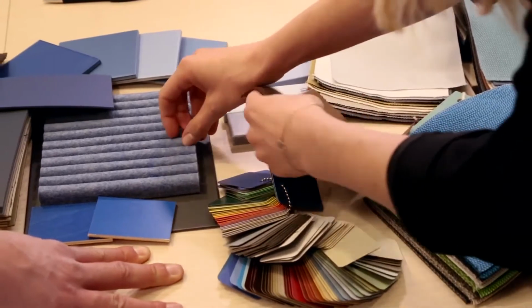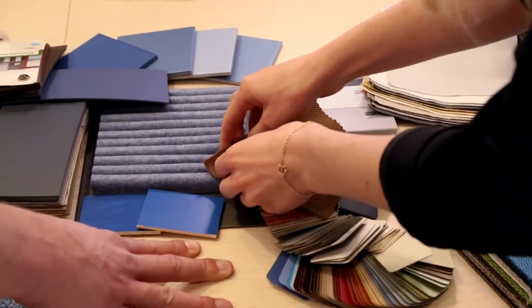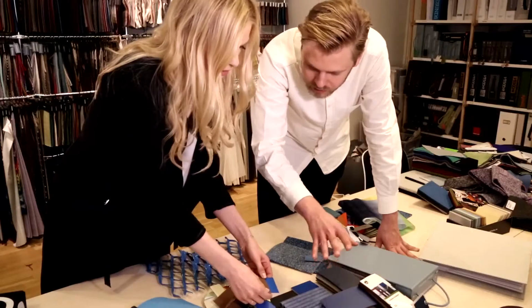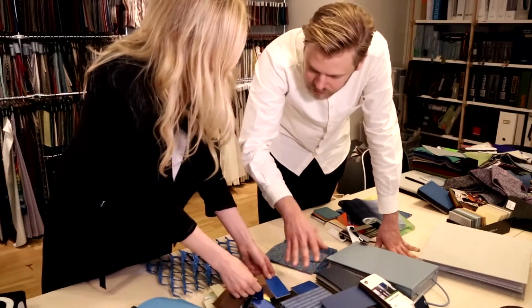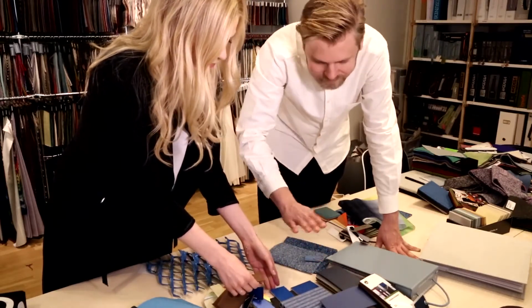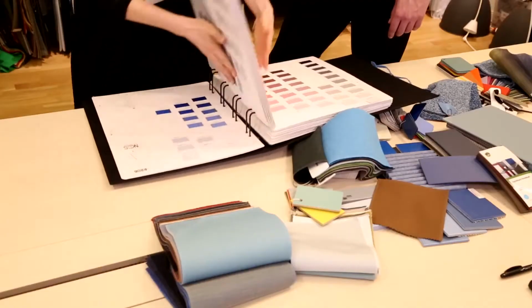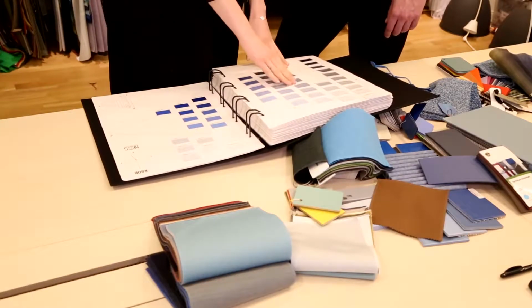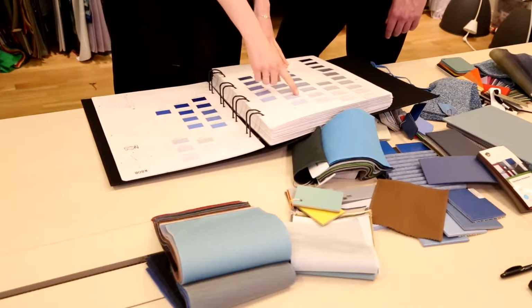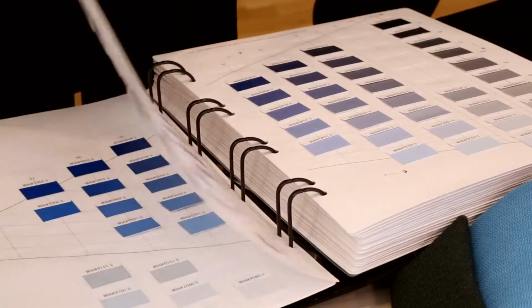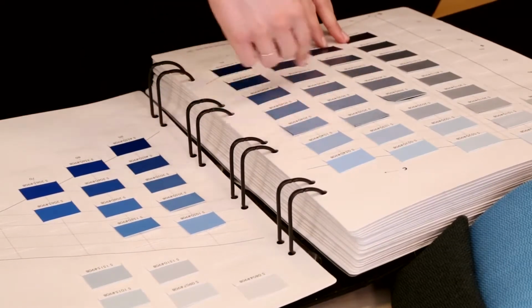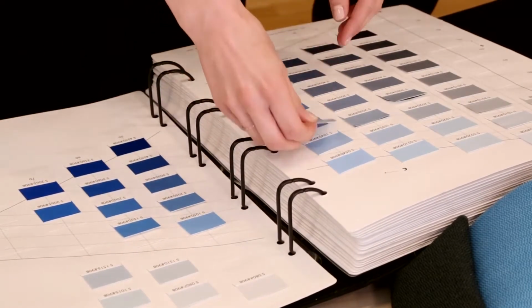How do we choose and communicate colour? Is there a shortcut to creating a colour scheme for an excellent design? These are some of the reasons that we need a colour language that everyone understands. This is why NCS, Natural Colour System, was researched and developed. It describes every colour we can perceive. Let's take a closer look at how it works.